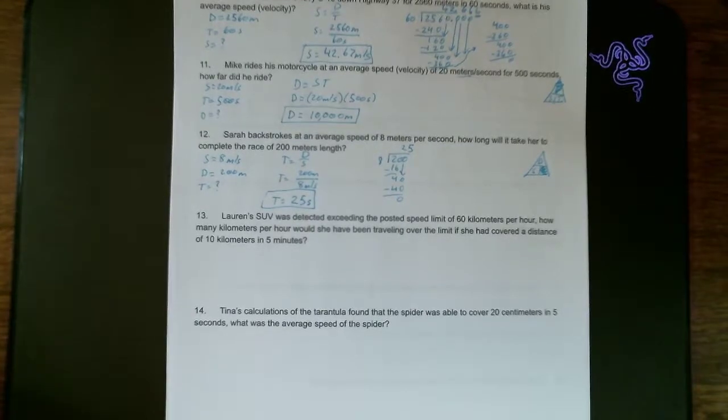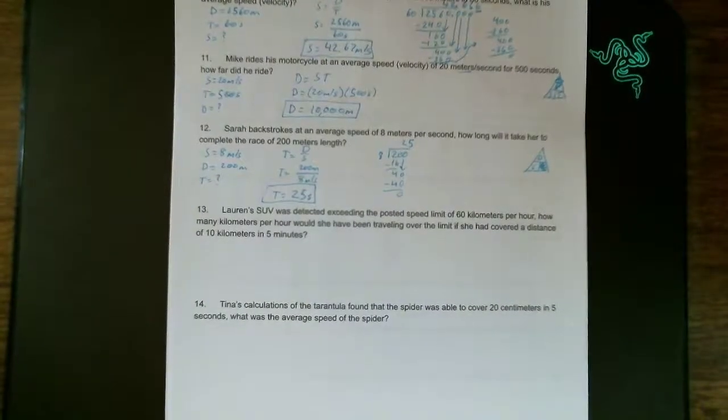Actually, I'm going to take a quick moment and clean the lens. There we go. That makes things a lot cleaner.